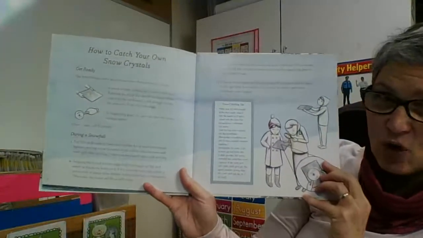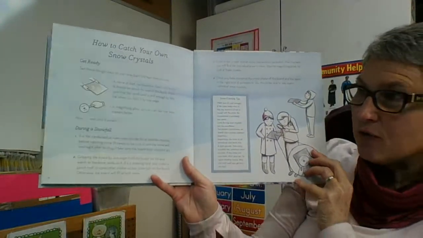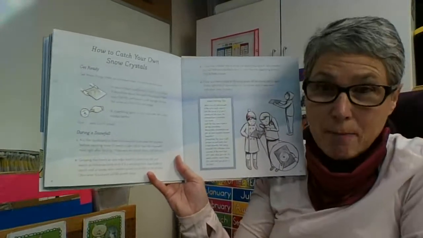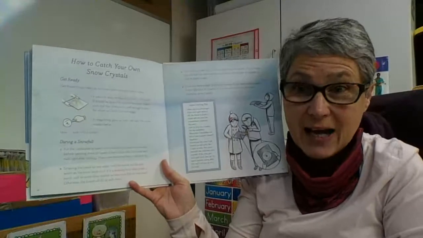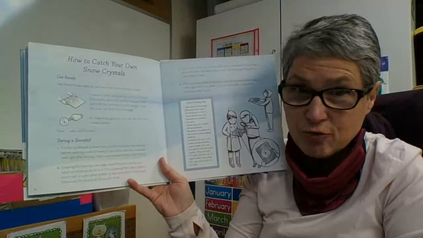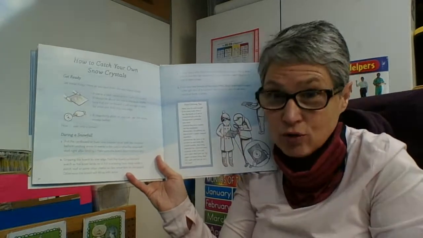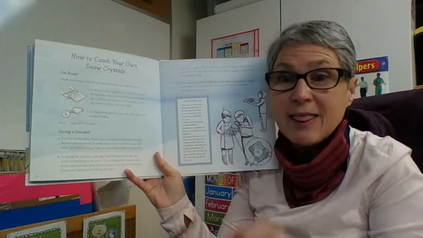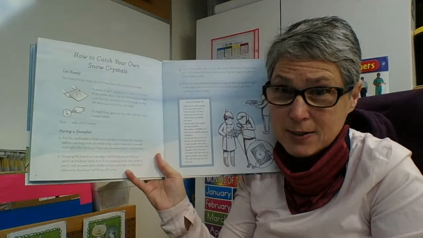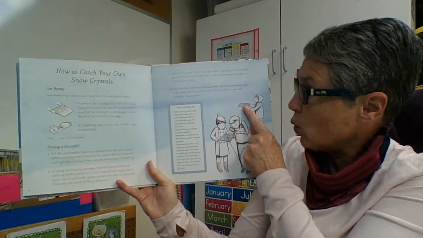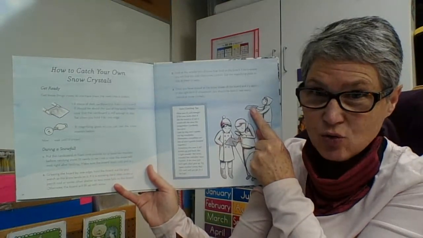How to catch your own snow crystal. So if you want to catch a snow crystal, you will need to keep a black piece of paper or a dark colored piece of paper in your freezer. And then when it snows, get all your snow gear on first, then go get your piece of paper out of the freezer and take it outside and hold it where you can catch some snow crystals.